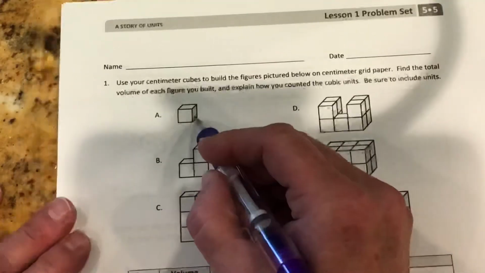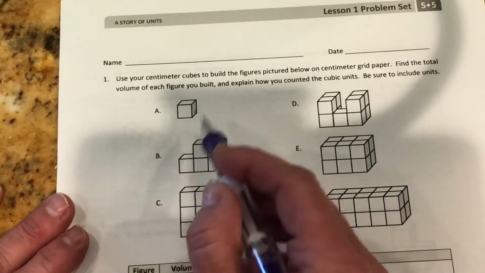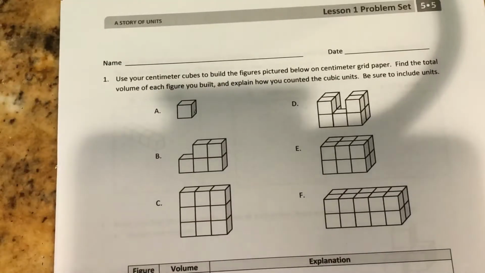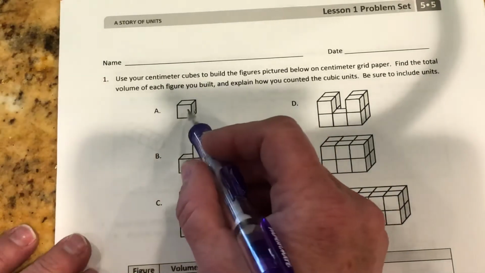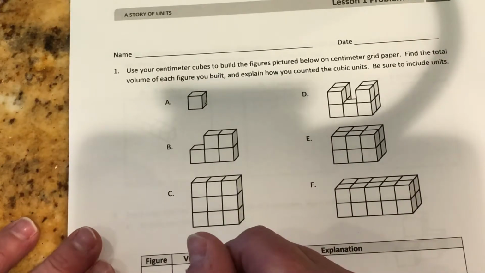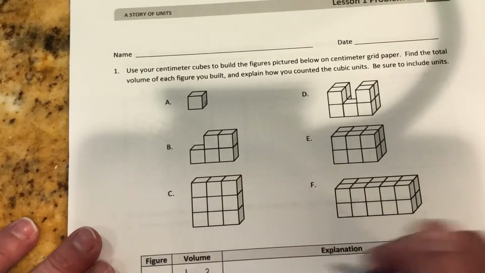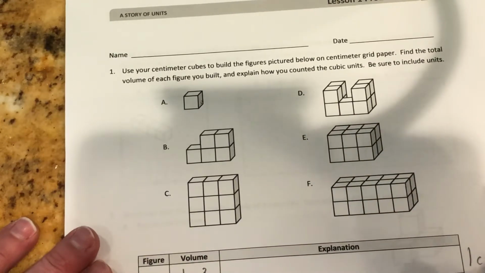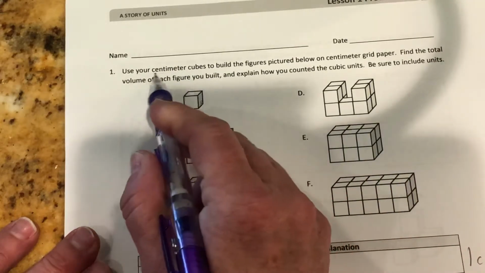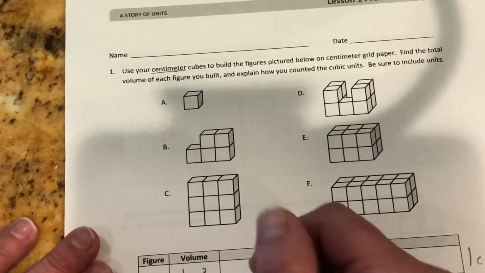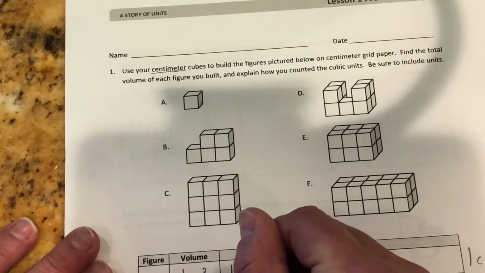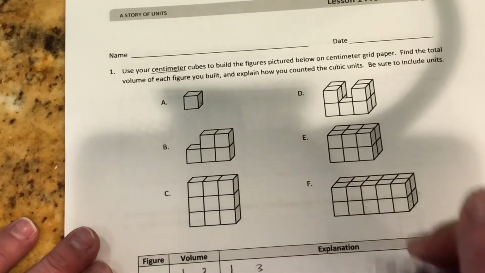So right here, this is obviously just 1 cubic unit. This is a centimeter cube. They're very small. They're the tiny little white or brown cubes that you used in lower grades. So this would be 1 unit cubed, or 1 cubic unit. Or up here, because they told us that these are centimeter cubes, we could also write it as 1 centimeter cubed.